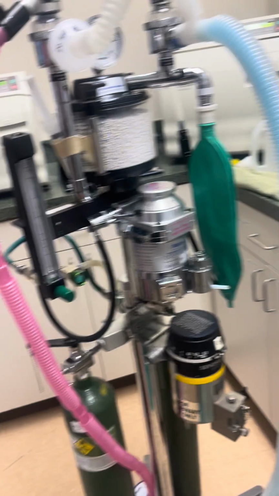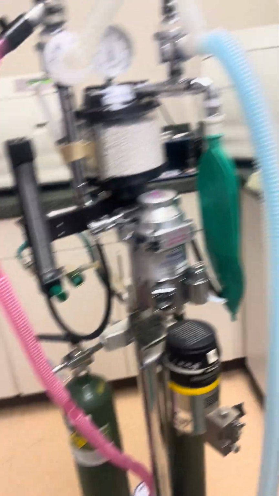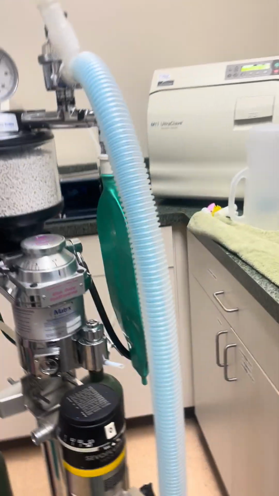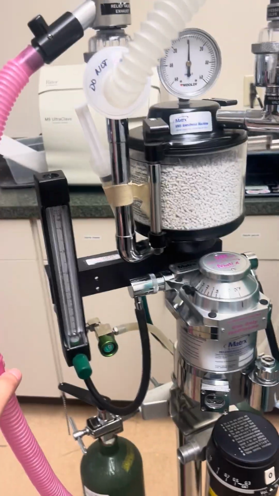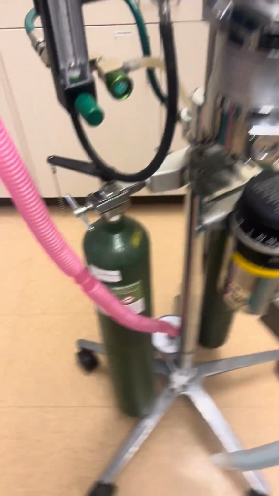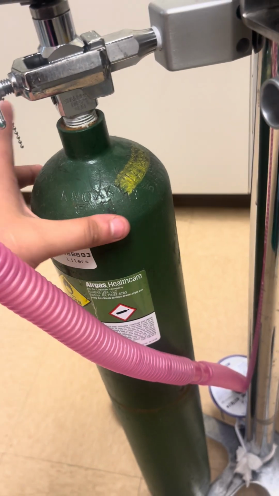Alright, today I'm going to be telling you about the anesthesia machine. Right now it's set up as a rebreathing system. So I'm just going to tell you about the parts of it and the order of flow of oxygen through it. So the first step is your oxygen.